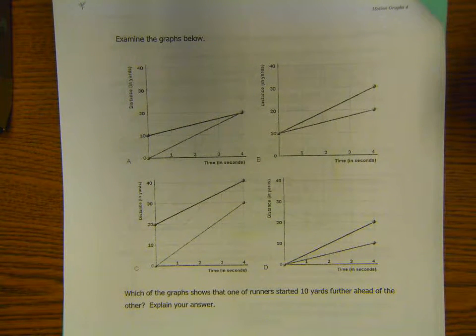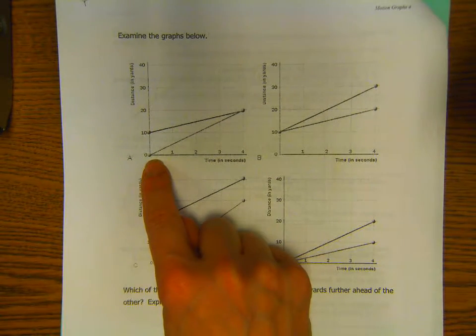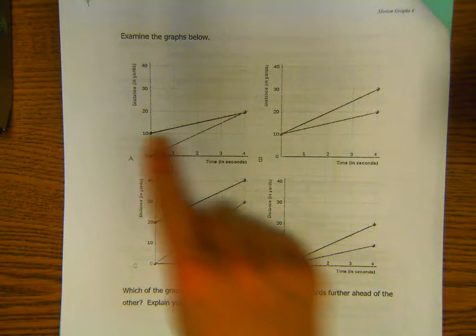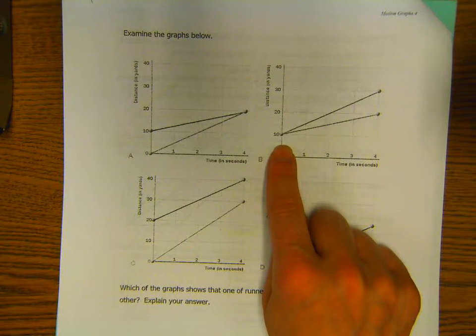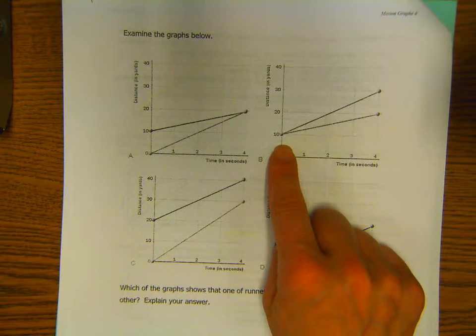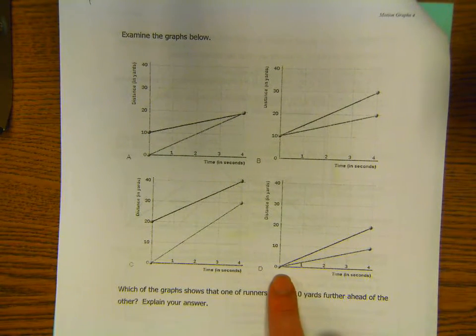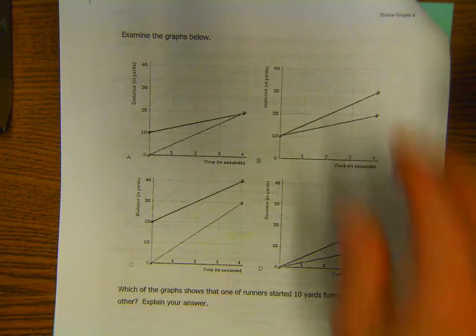10 yards further than the other. That one shows 0 to 10. So this shows somebody starting at 0, and this one shows somebody starting at 10. Here they both started 10 yards away from the object, right? How about here? 20 yards, and here they both started at the same spot at 0 yards away. Okay, good.